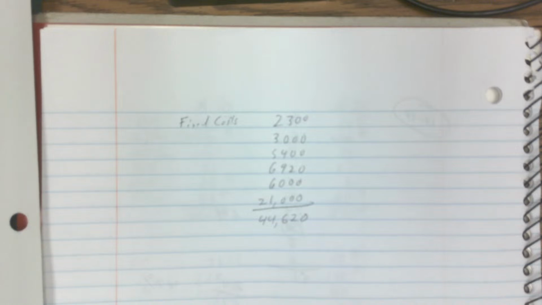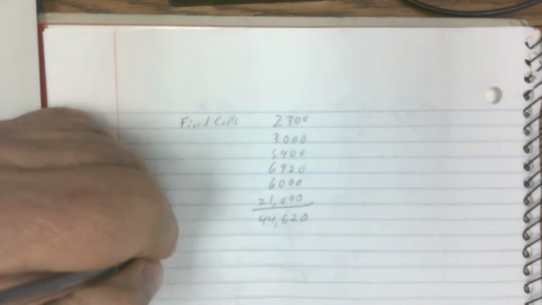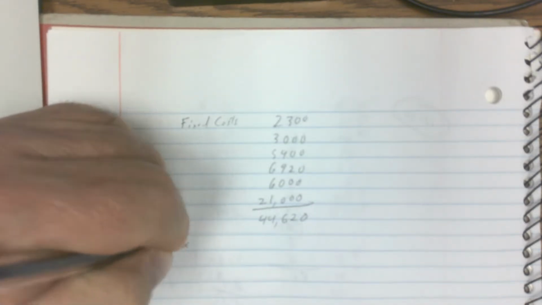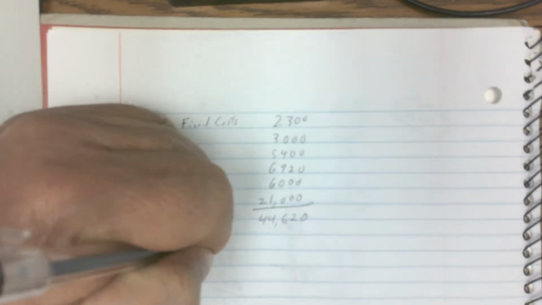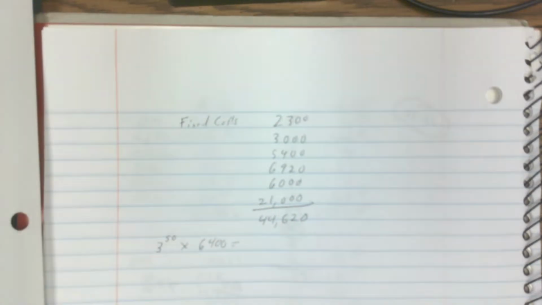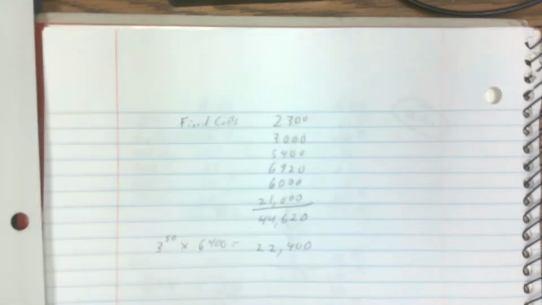The variable costs are basically $3.50 per rental, and we're told that rentals have been stable at 6,400 a year. So that's 22,400.